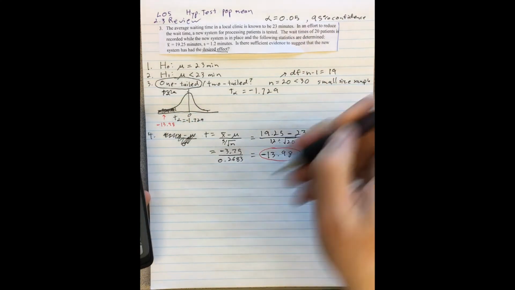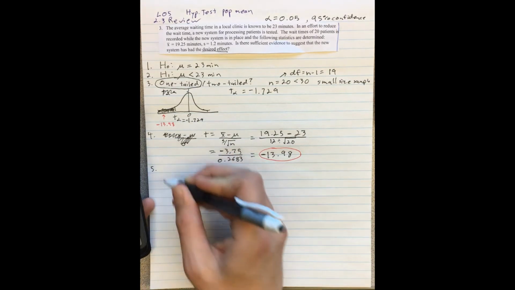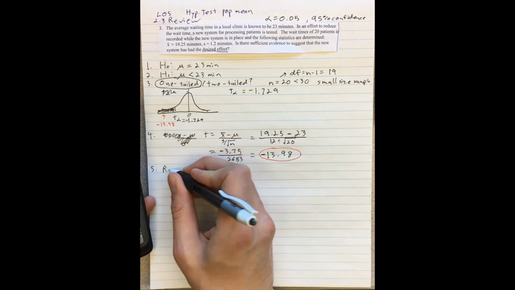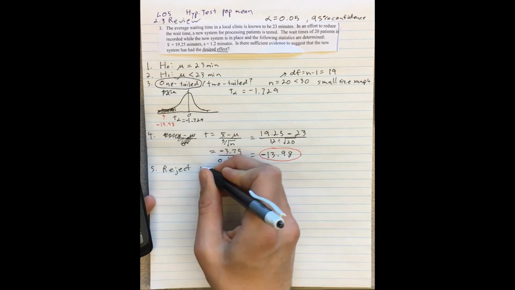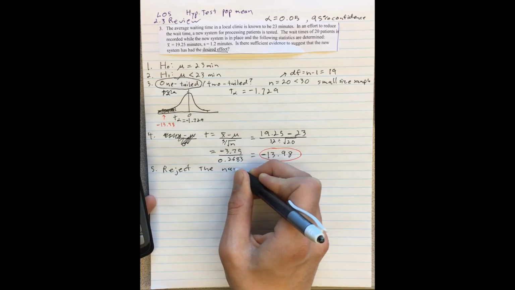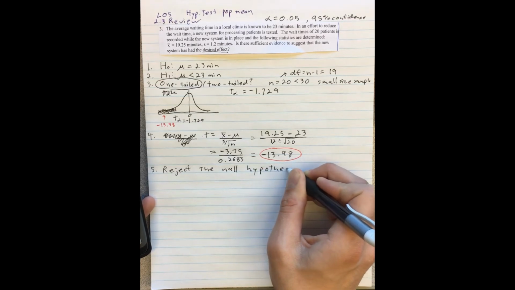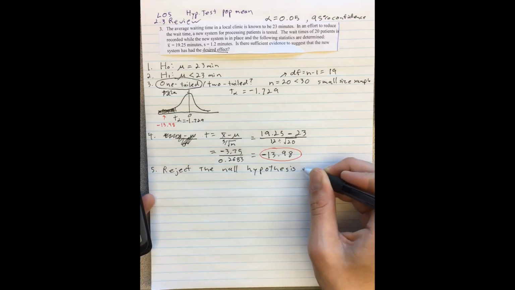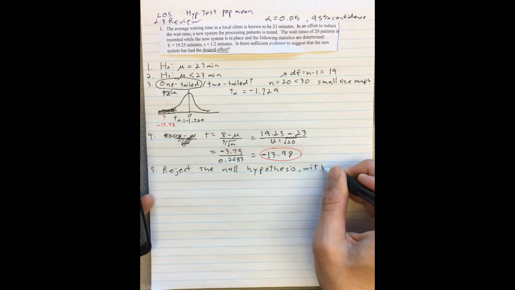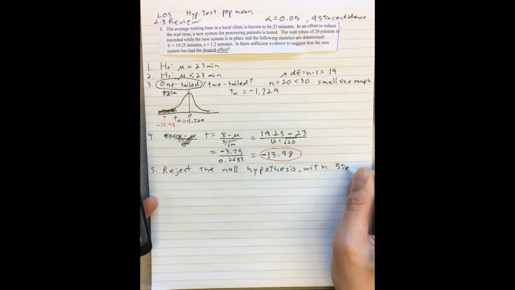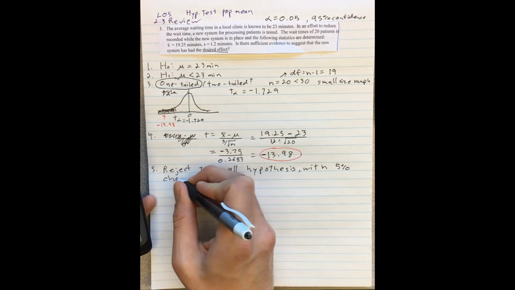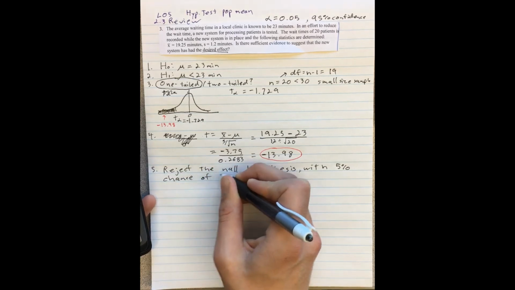And so then our conclusion, step 5, is that we reject the null hypothesis with a 5% chance of type 1 error.